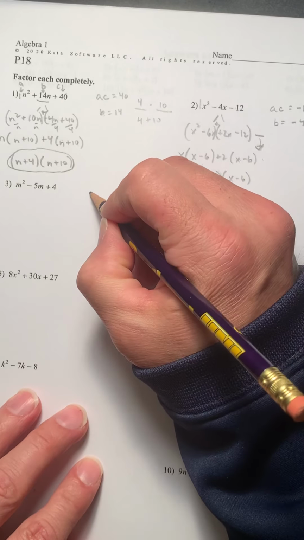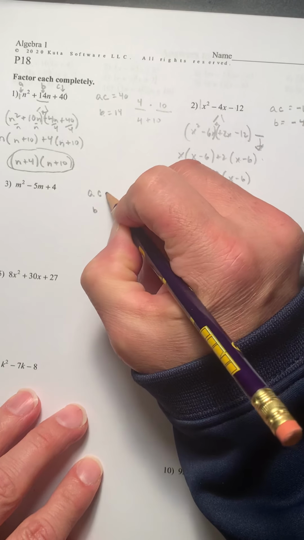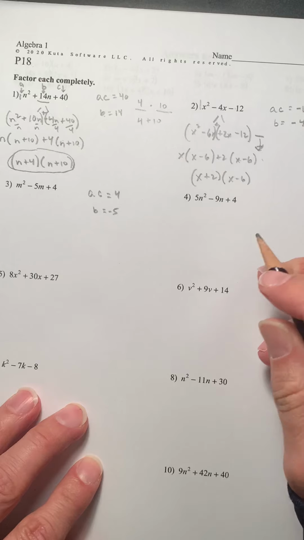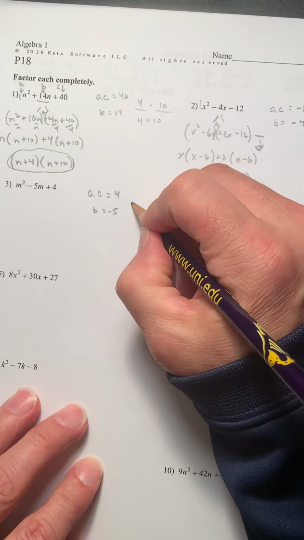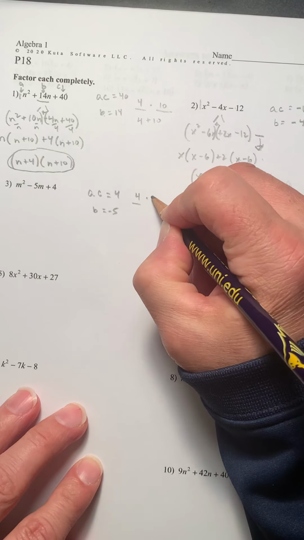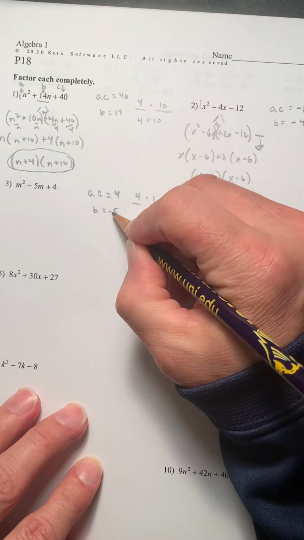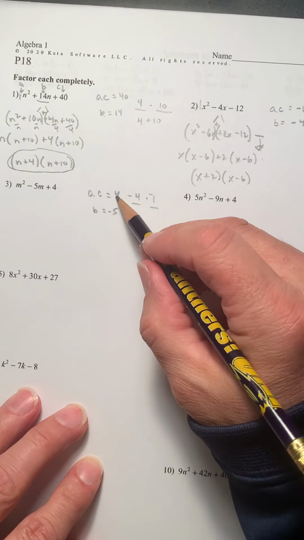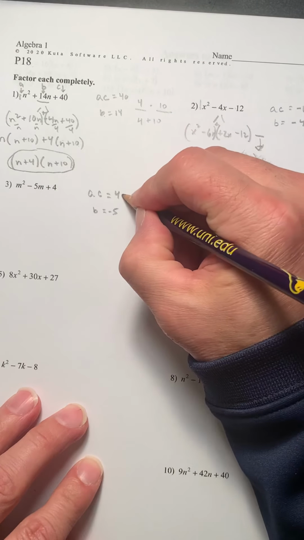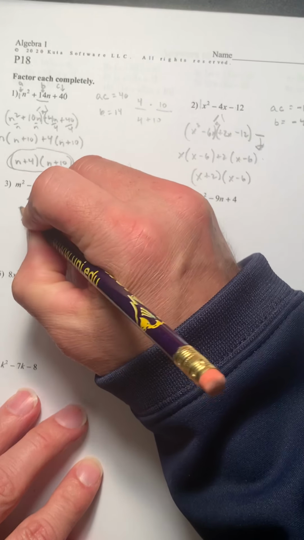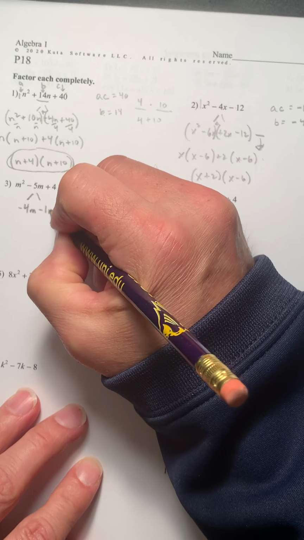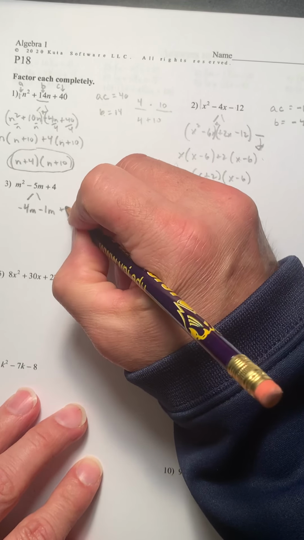All right, number 3. We've got ACB. AC is 4, B value is negative 5. Well, we're going to multiply 4 and 1 together to get to 5, but to get to a negative 5, they're both going to be negative. And of course, 2 negatives do multiply to equal a positive, right? So we're splitting this up into negative 4m and negative 1m.